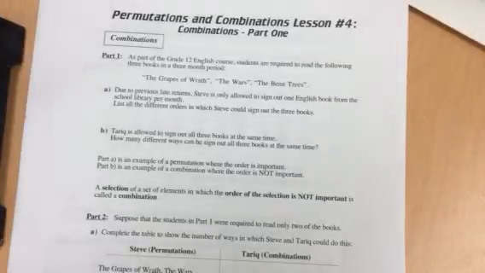Welcome to lesson number 4. We're going to talk about combinations today. So up until this point, we've only been talking about permutations.